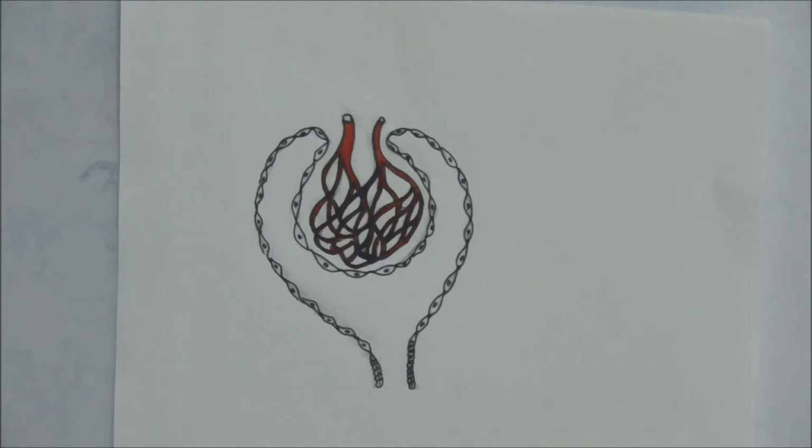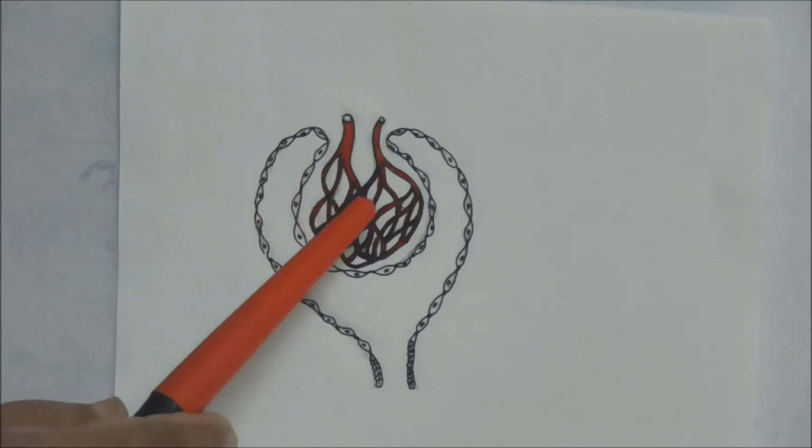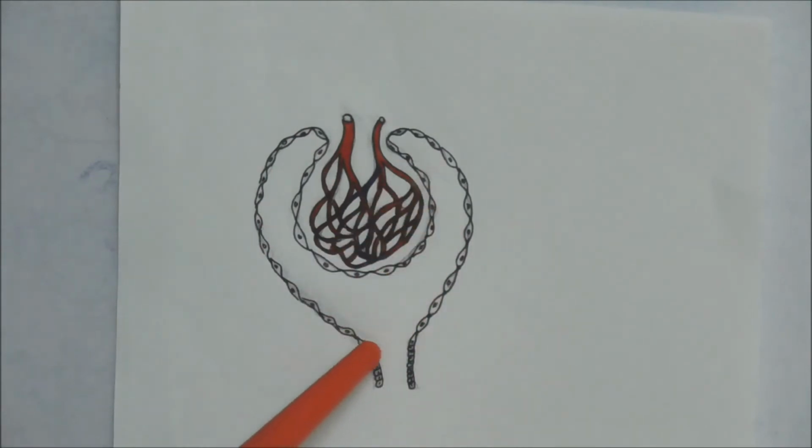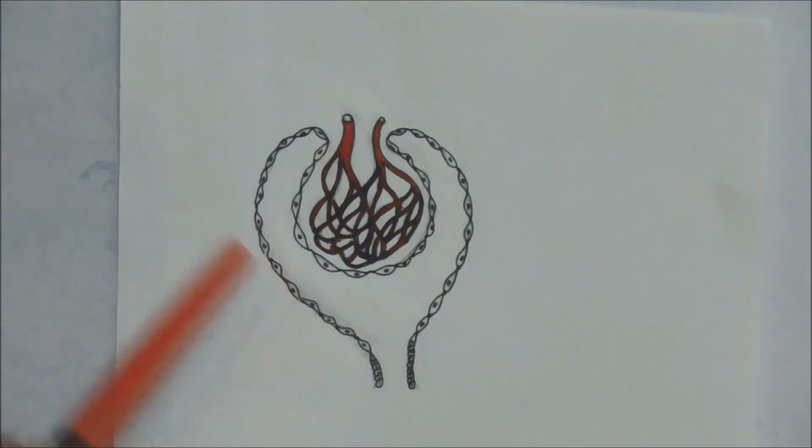Together, it is called a renal corpuscle or a Malpighian body or Malpighian corpuscle. That is the glomerulus, afferent vessel, efferent vessel and Bowman's capsule almost up to the neck. That is called the renal corpuscle or Malpighian body.